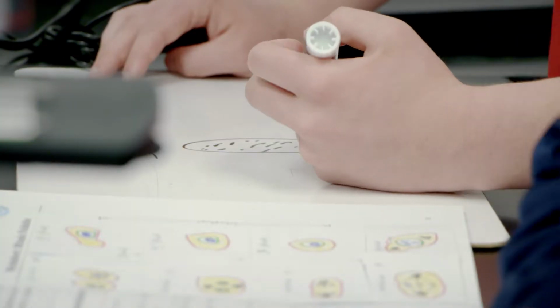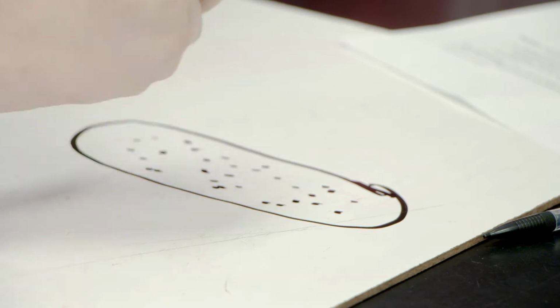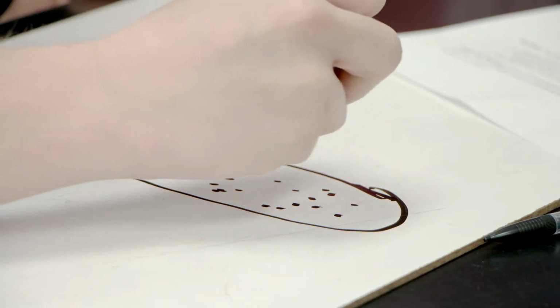So I tell them if you're drawing a baby and you're drawing a teenager, you're not going to draw the same person because they don't look the same. They're at different stages in their life. So same with mitosis. If you're drawing interphase, which is the first phase of mitosis, or telophase, which is the last phase, they're not going to look the same.